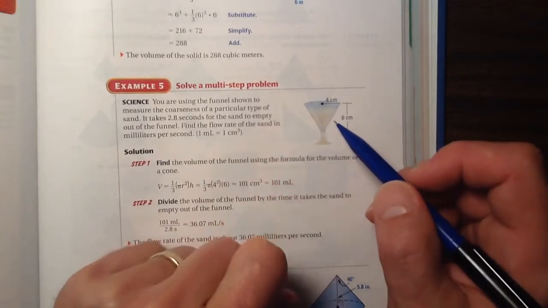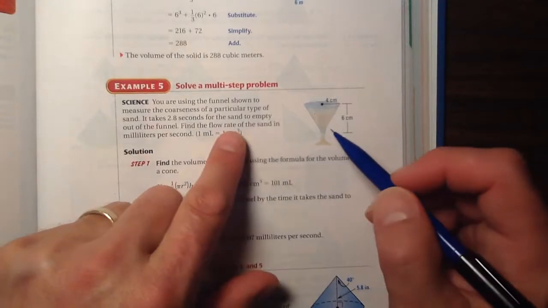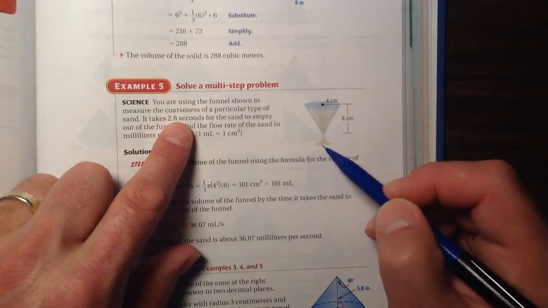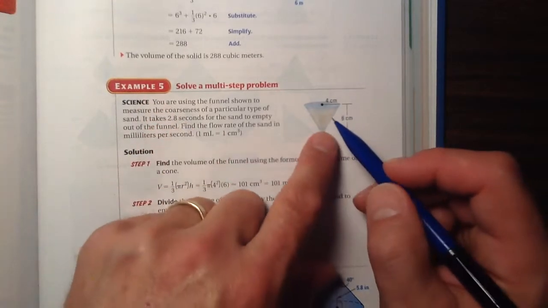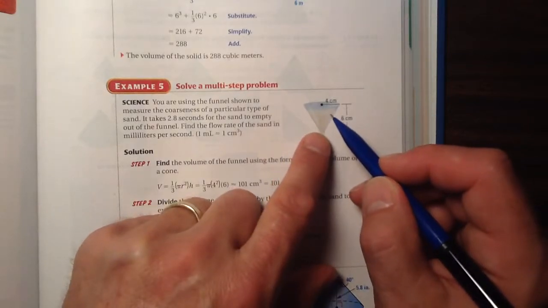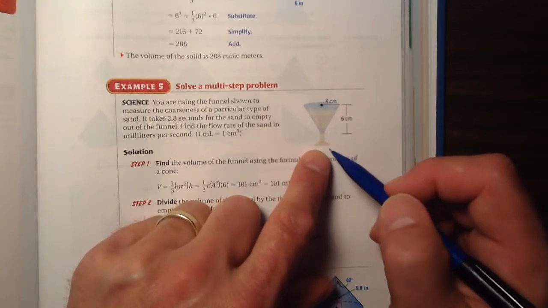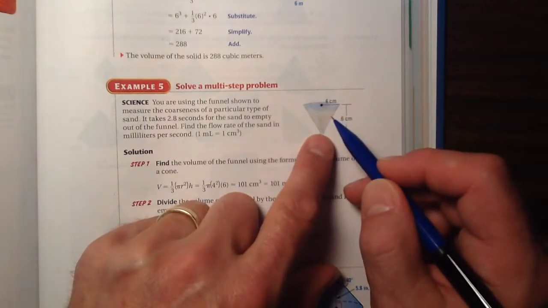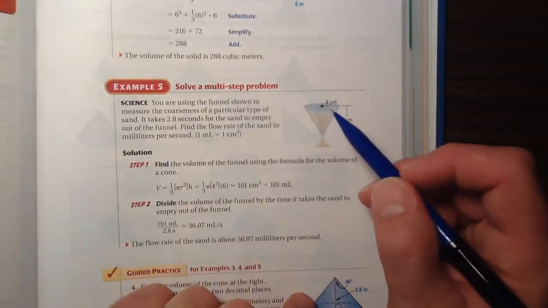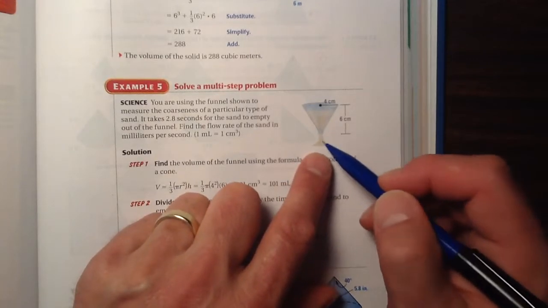A measurement that helps us to determine the coarseness of it is how quickly it flows through a particular funnel. As you know, if they were larger grains of sand, it would be slower to flow out through a funnel. If you had smaller grains of sand, it would be faster. And of course, if you pour water, some liquid that has a low viscosity, that would flow through your funnel very quickly.